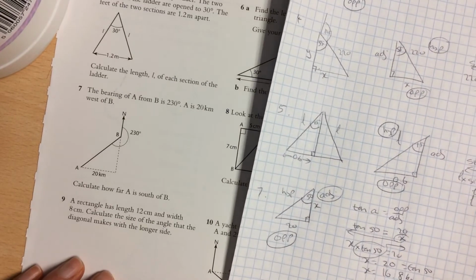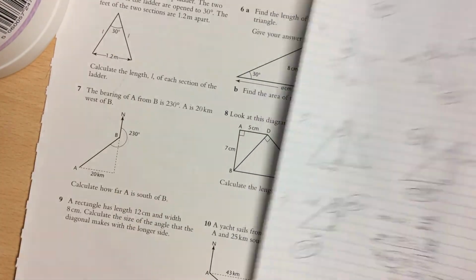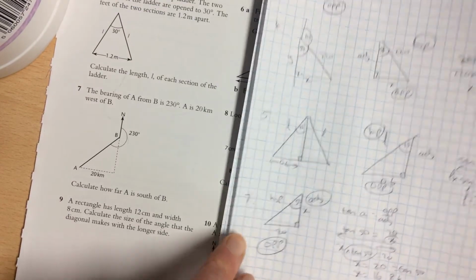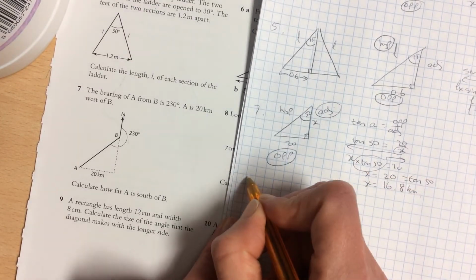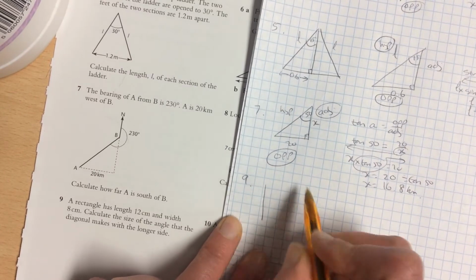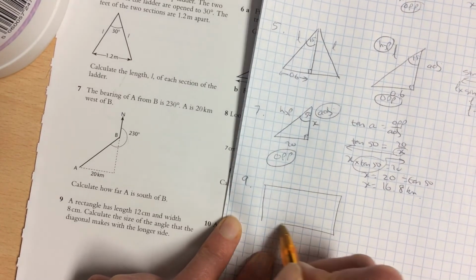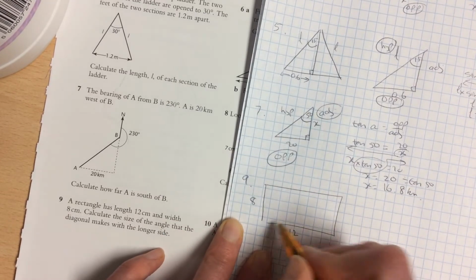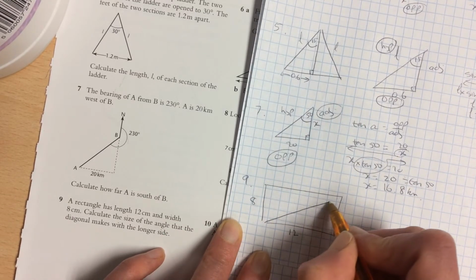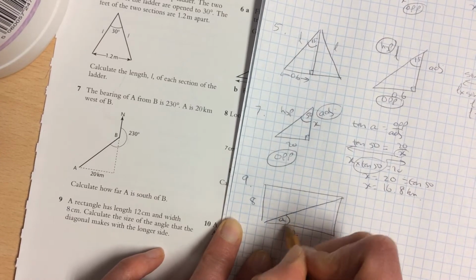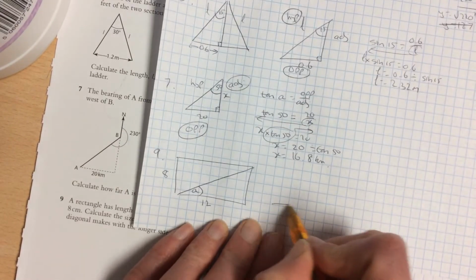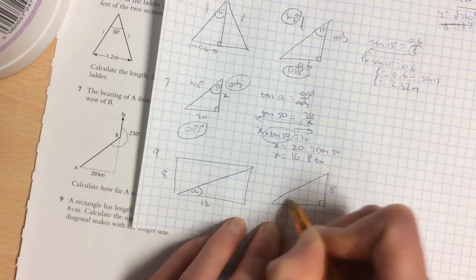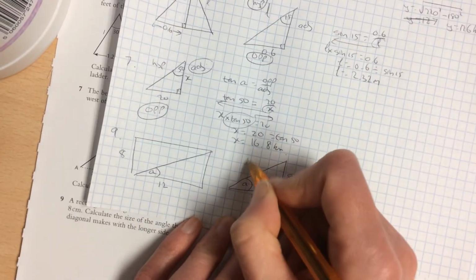Question 9, just working the whole way down, a little bit out of order, but it's just to give you a few questions out of this. We're not doing them all. Question 9. A rectangle has got length 10 and width 8. Calculate the size of the angle that the diagonal makes with the longer side. So I'm looking for that. You can see your wee triangle in there. This is x, this is going to be 8, and you're looking for A.